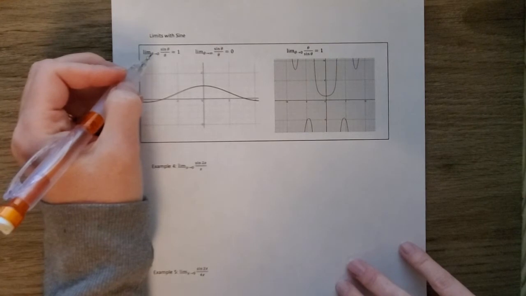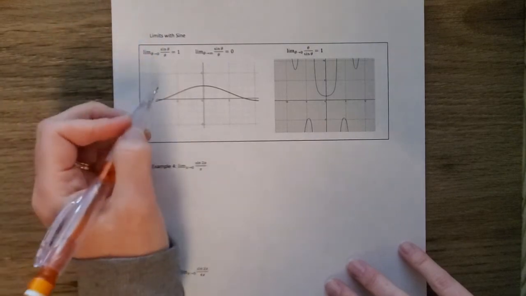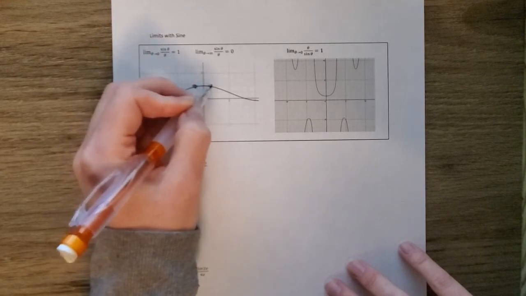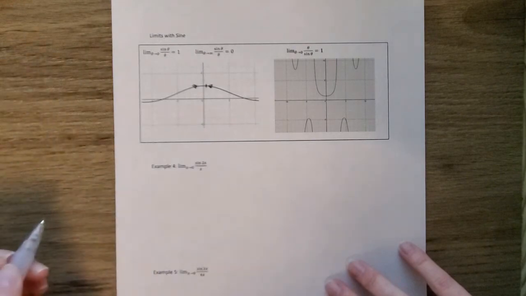So the limit as the angle approaches 0 when you have sine of theta over theta. I graph sine of theta over theta. As we approach 0, so that would be heading towards here from both directions. What is the graph approaching? It's approaching 1. So we have equals 1.